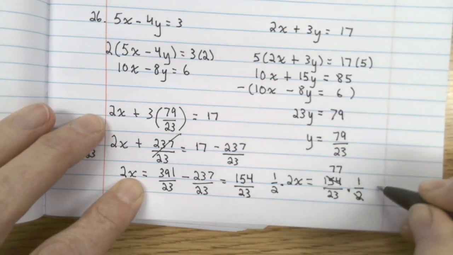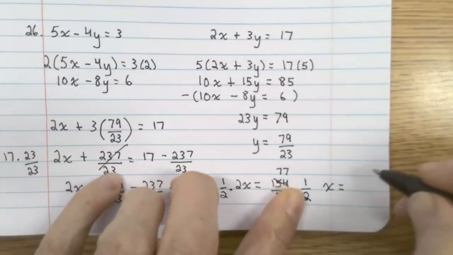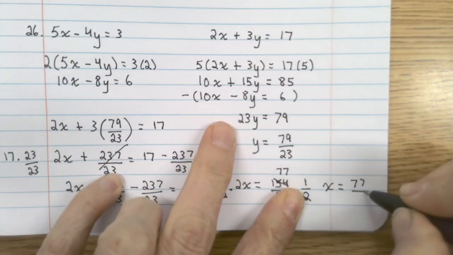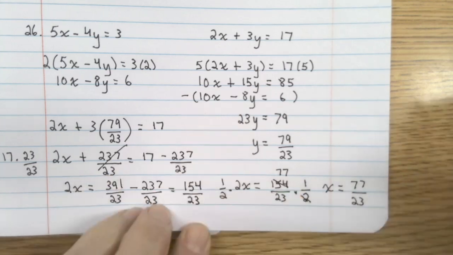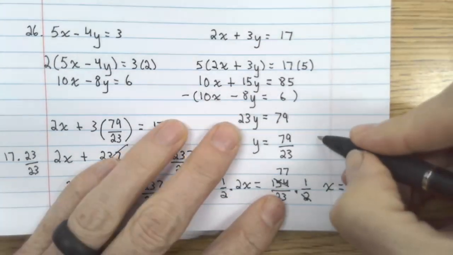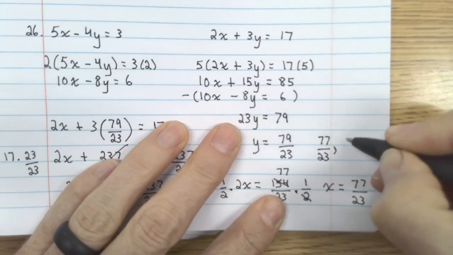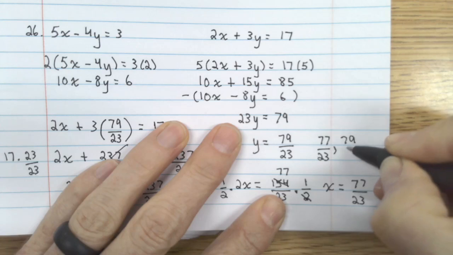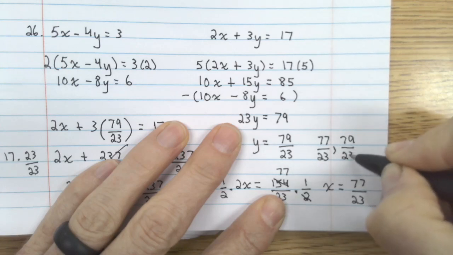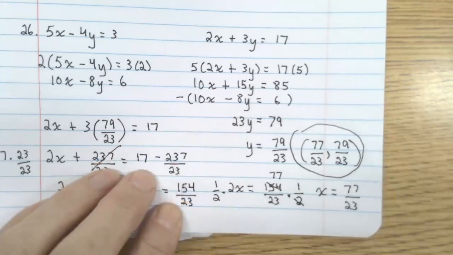So x equals 77 over 23. That means the answer to this big mess that I've just put on my paper is going to be x equals 77 over 23, y equals 79 over 23. There is the answer to 26.